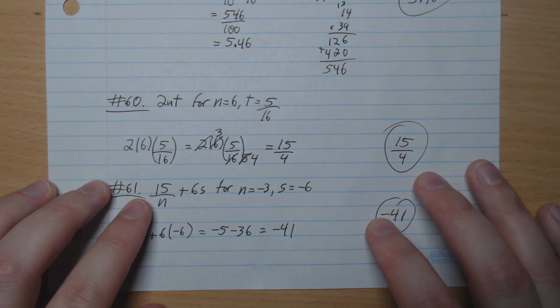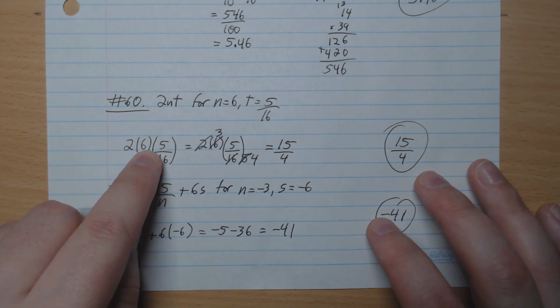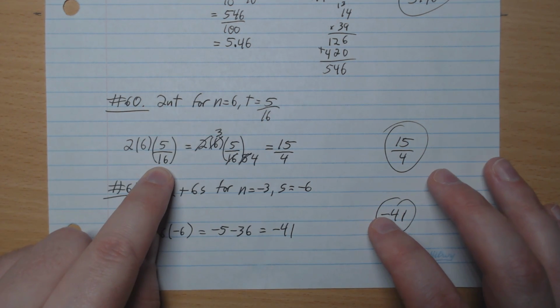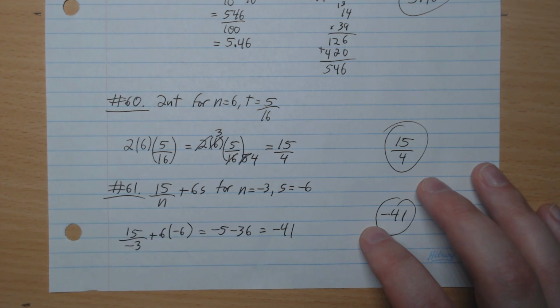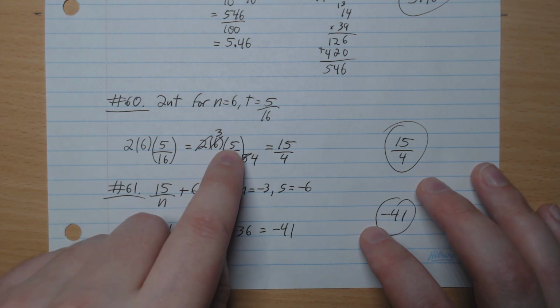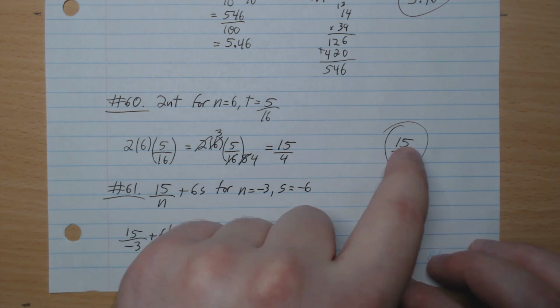Number 60. 2nt for n equals 6 and t equals 5 over 16. So we're plugging in n equals 6, plugging in t 5 over 16. We have some simplifications here, the 2 and the 16, and then the 6 and the 8. So what's left on the top is 3 times 5, 15. 1 times 4 on the bottom, 15 over 4.